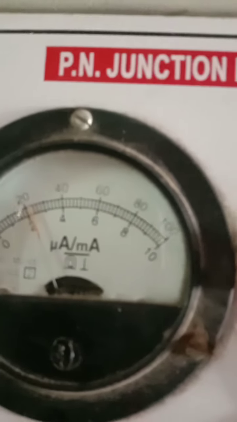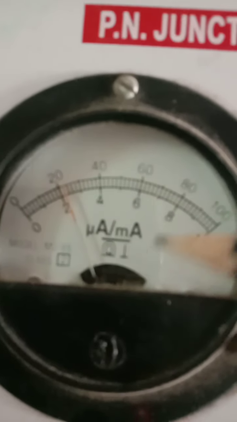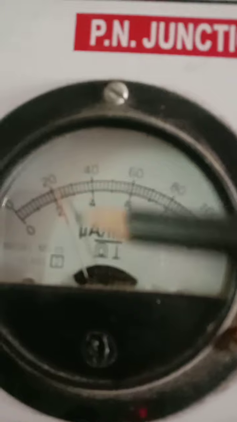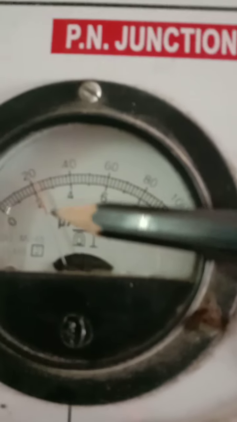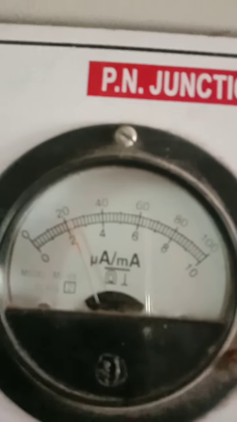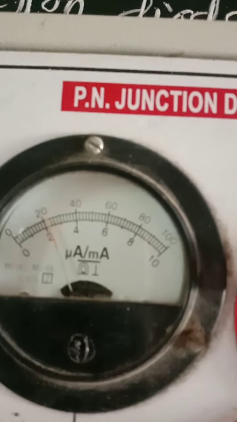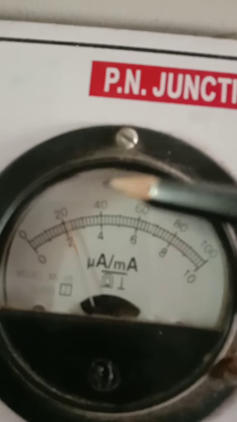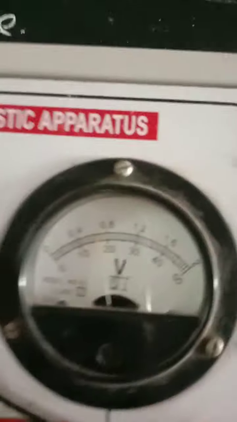The current is then 10 into the least count, which is 0.2, so 10 into 0.2 equals 2 milliampere. So 2 milliampere will be the current shown here.